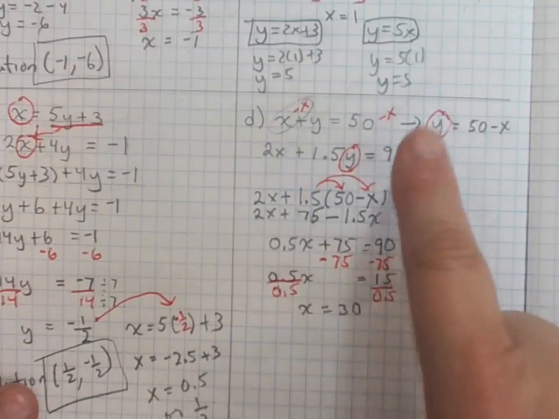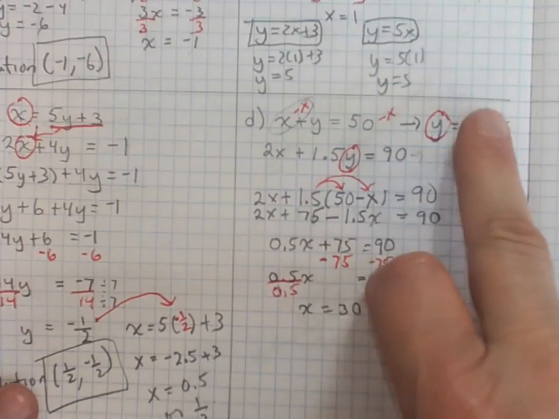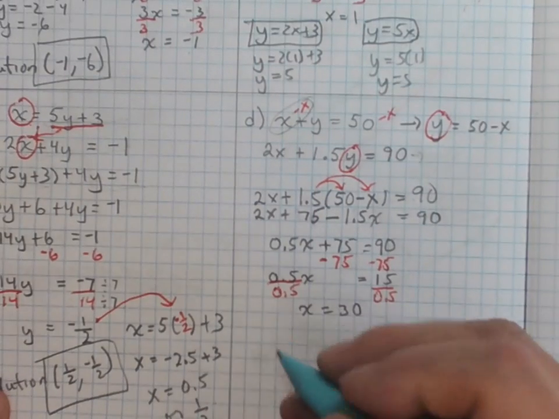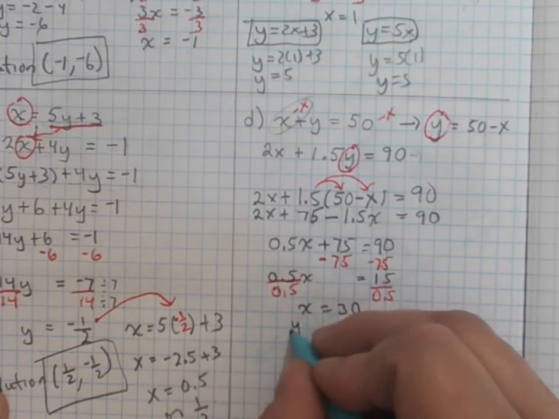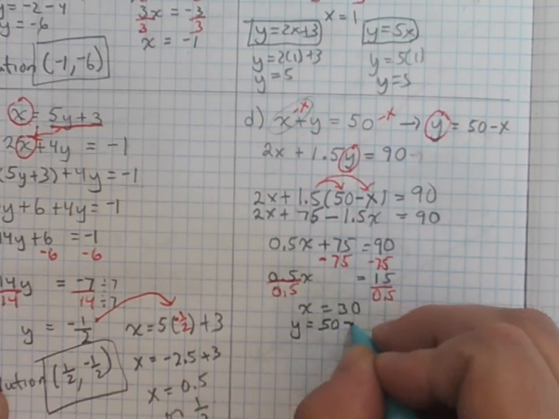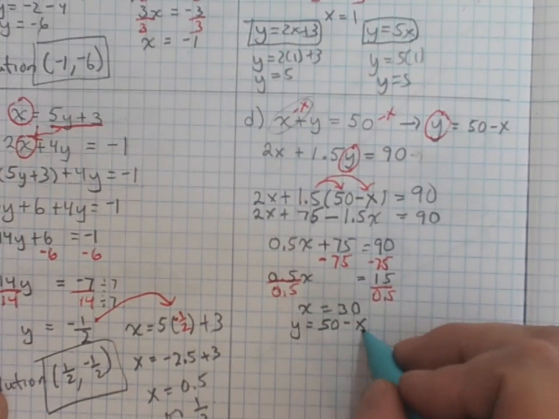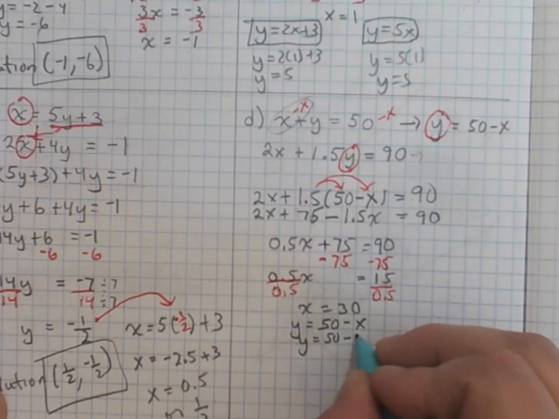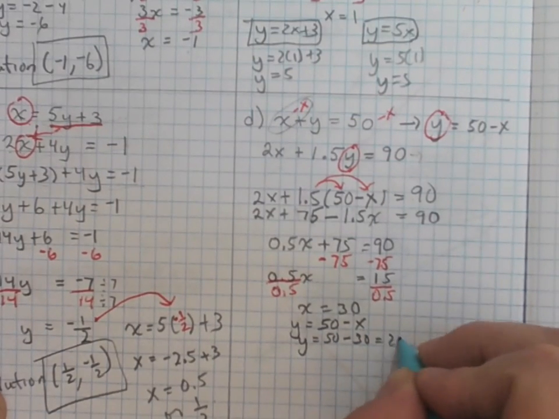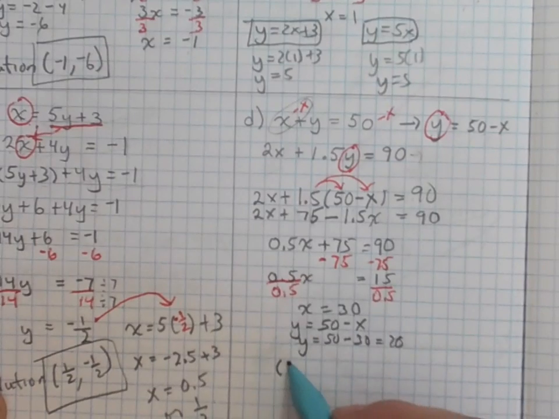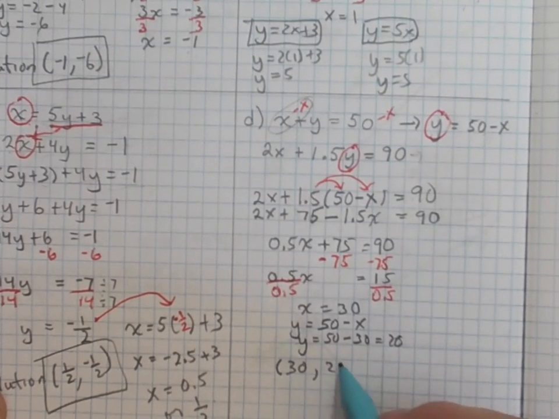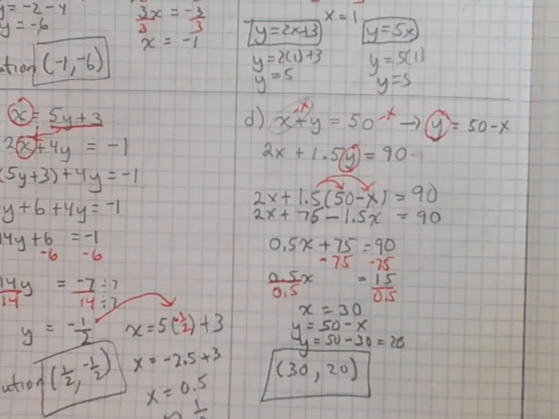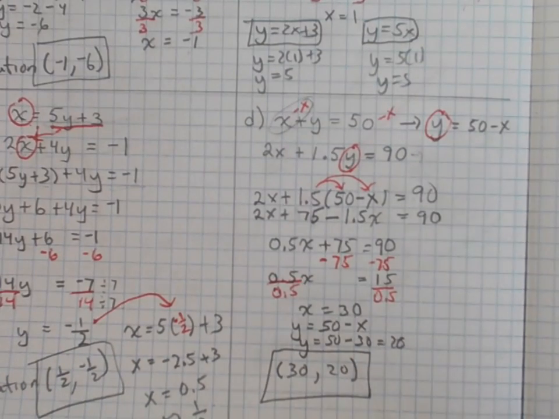When we have two variables, we should get two coordinate solutions. So we're going to plug this back in. y is equal to 50 minus x, so substitute this 30 in for the x, so y is equal to 50 minus 30, which is 20, and put it together as an ordered pair. 30, the x goes first, the y value goes second. That is our solution. All right, it's time for you to do some independent practice.